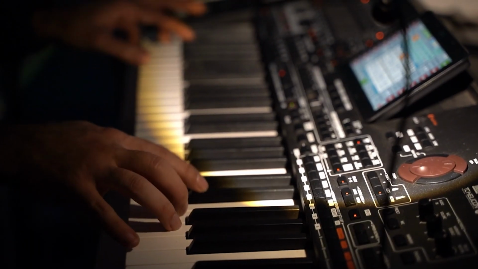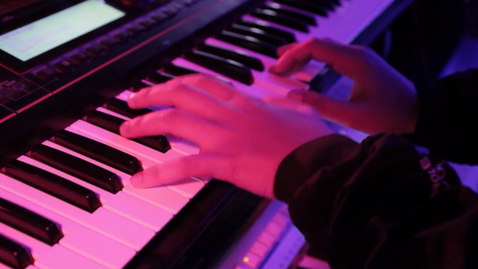Keyboards. Different keyboards and synthesizer sounds vary widely. However, you can start with settings similar to those used for guitar.